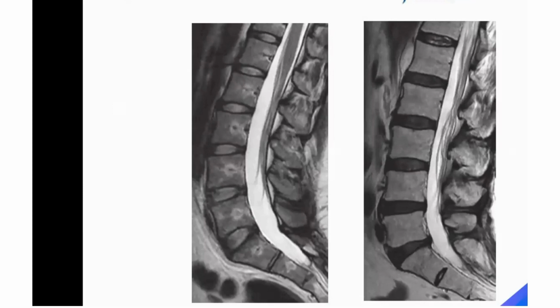Sagittal section. What sequence? Left and right? T2. Both are sagittal. Left side is T2, right is... Left side is STIR image, fat is suppressed.